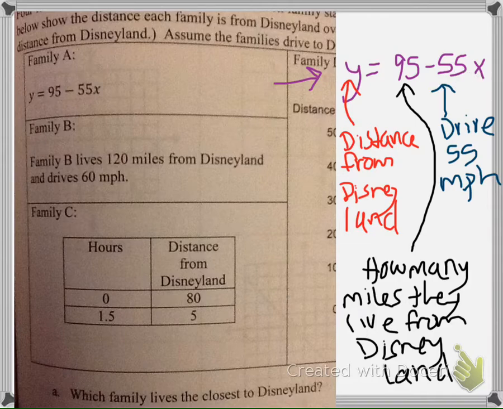So then the X represents the hours driven. Okay, so I want to make sure you have that in your book. Now, because they gave us the equation already for A, then we need to show a table.